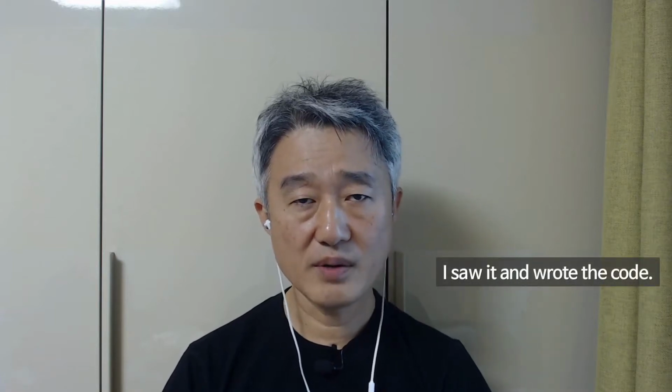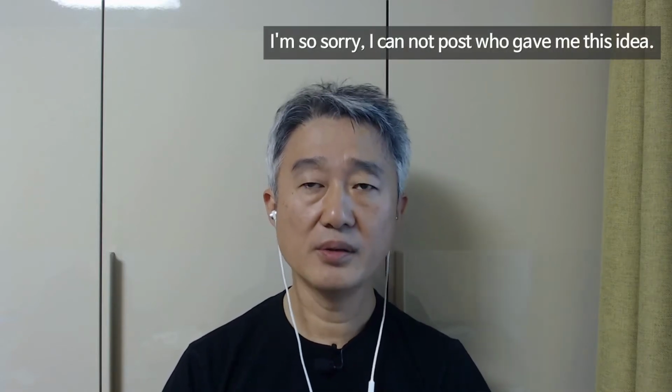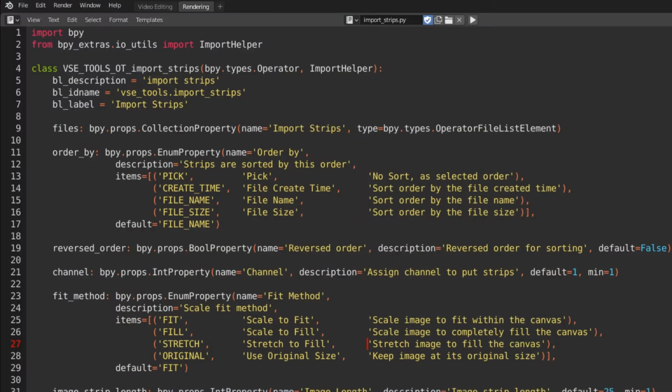The idea of using import helper was found while I was browsing somewhere around the internet. Someone explained how to use it, and I saw it. I wrote the code, but I cannot remember where I found it. I'm so sorry I couldn't post who gave me the idea.